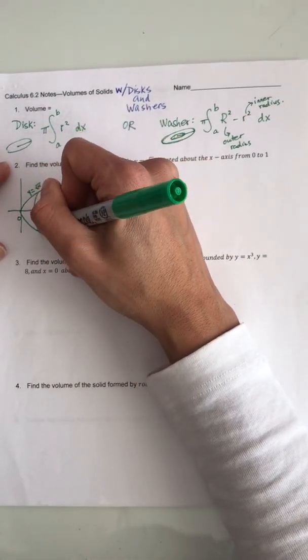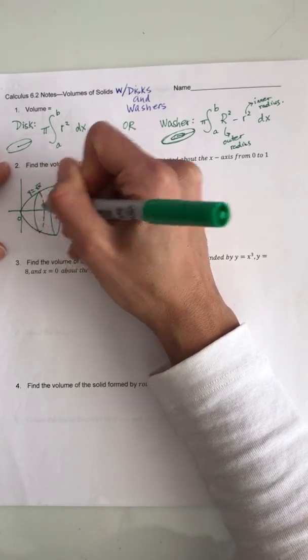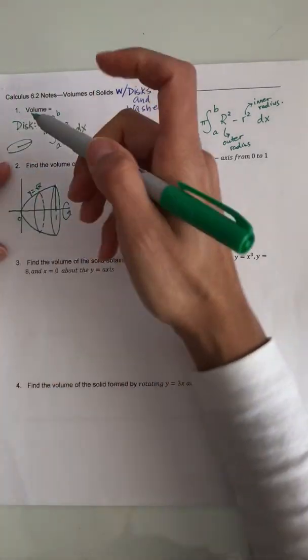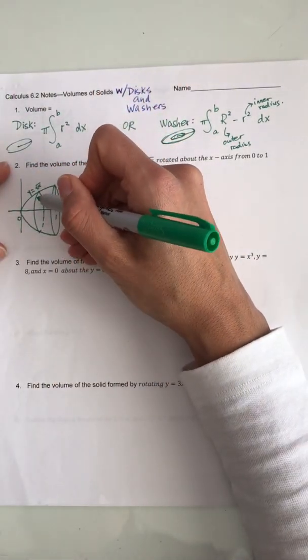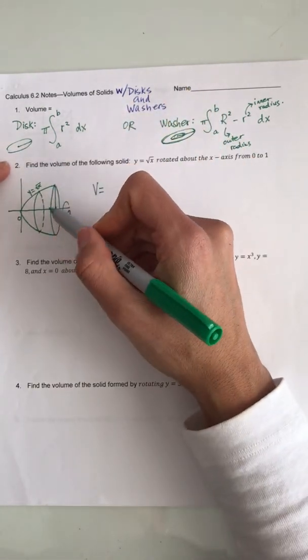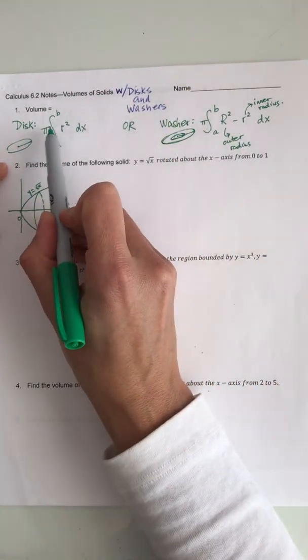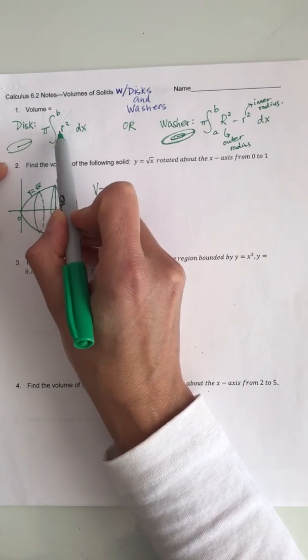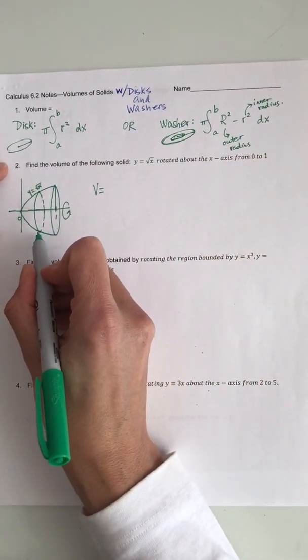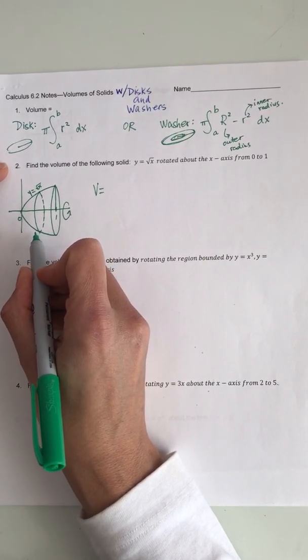And any cross section in here is going to be a circle. If you take your knife and you slice this ham and you open it up, you're going to see a circle. Whether you do it here or here or here, the cross sections are going to be circles, which is why it says pi r squared for our formula. Pi r squared is the area of a circle. The dx is the width of that disk we're talking about.